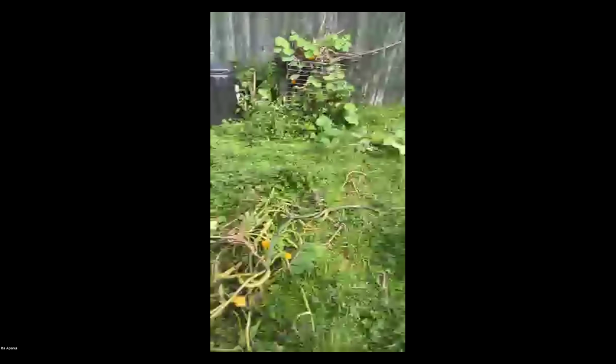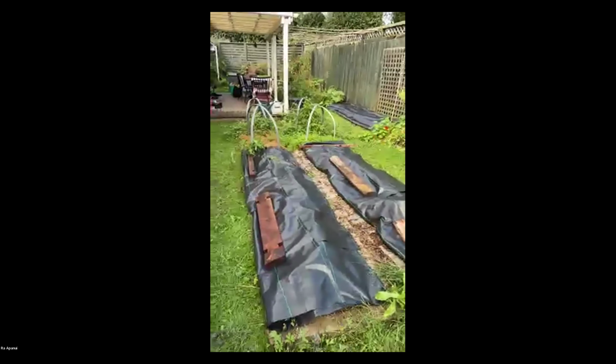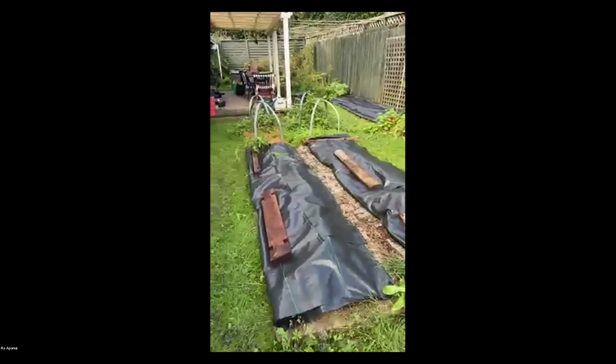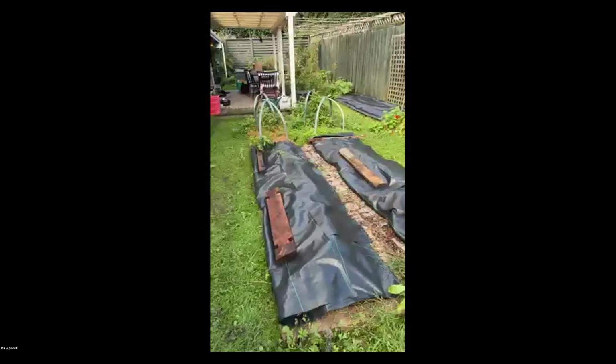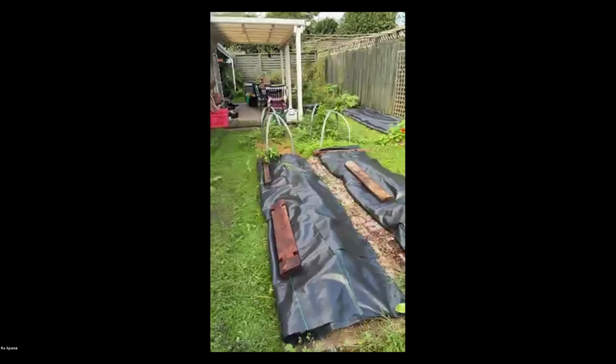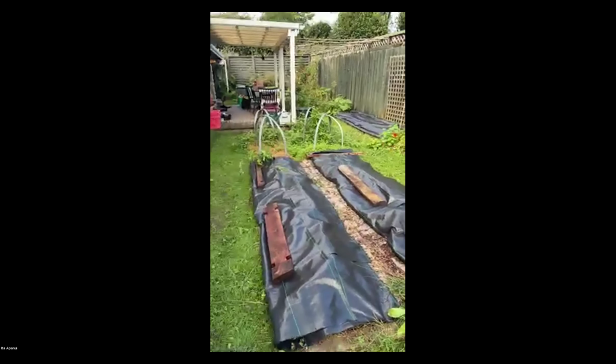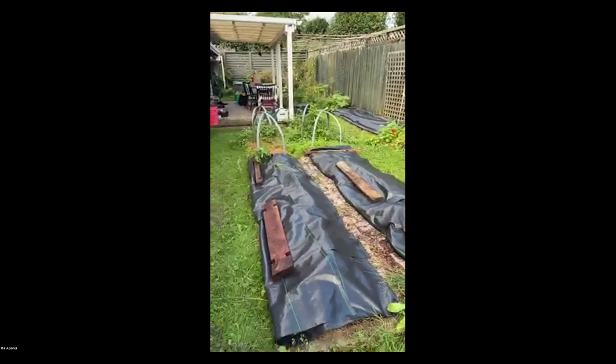So all of this will be chopped up, composted, and end up on that bed again next year. There will be lots of people on this chat who could probably explain that a bit better than me. But yeah, just giving it that time to not be producing or expected to produce.